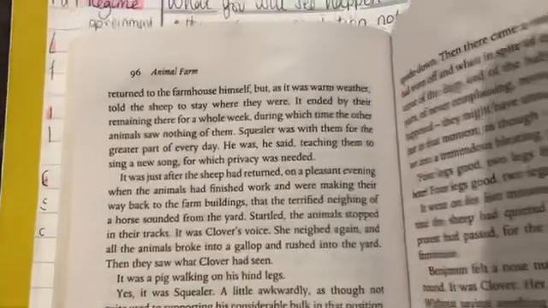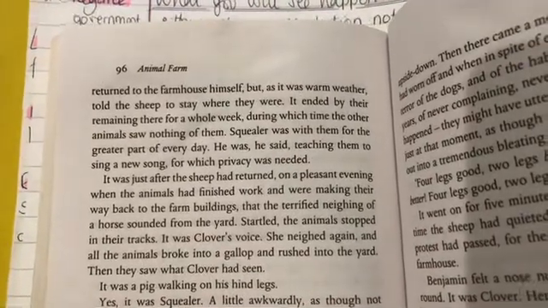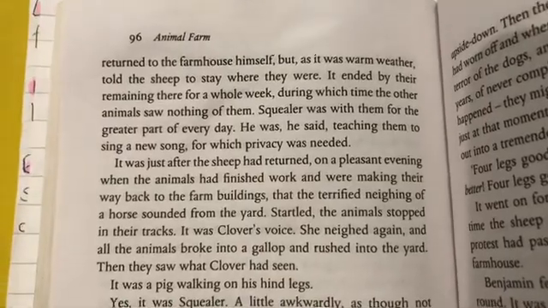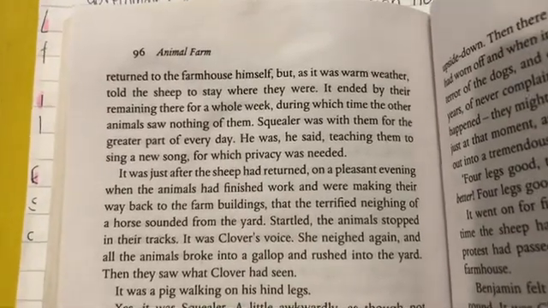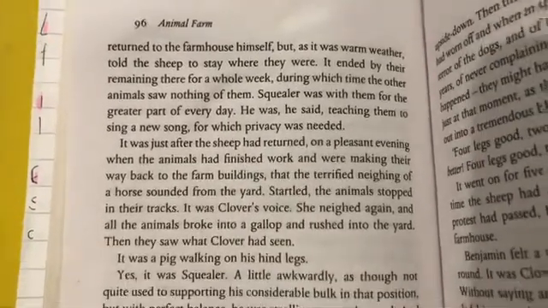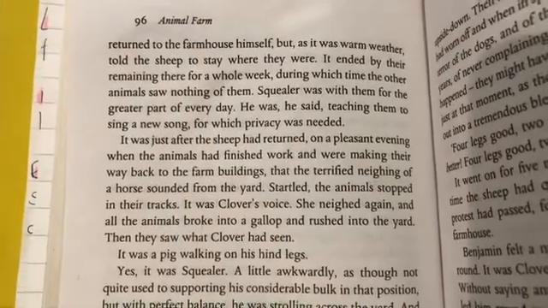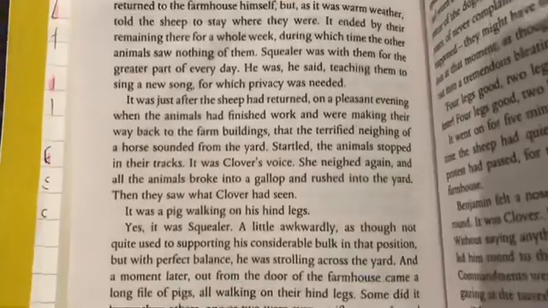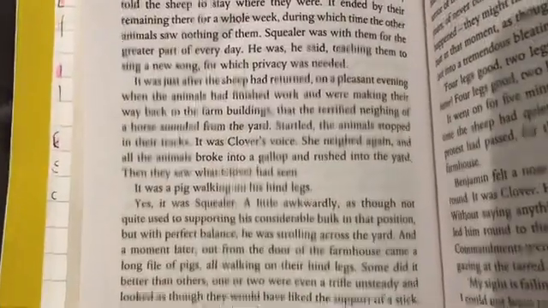In the evening, he returned to the farmhouse himself, but as it was warm weather, told the sheep to stay where they were. It ended by their remaining there for a whole week, during which time the other animals saw nothing of them. Squealer was with them for the greater part of the day. He was, he said, teaching them to sing a new song, for which privacy was needed.